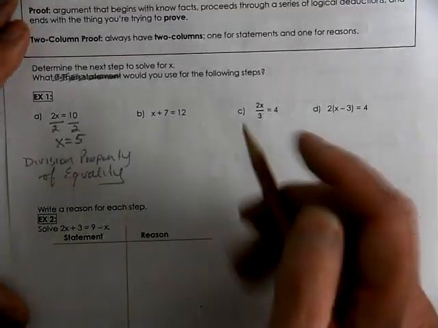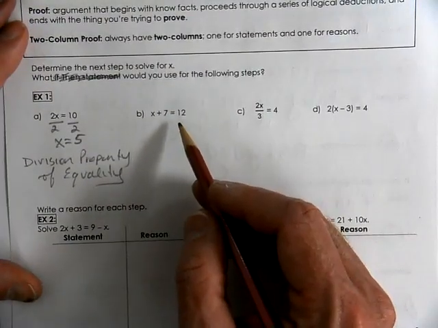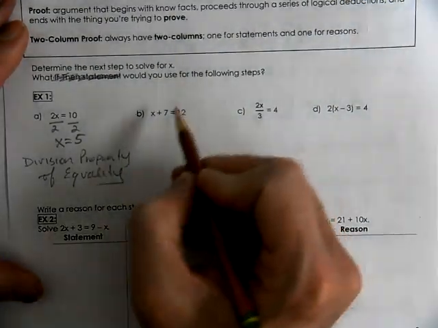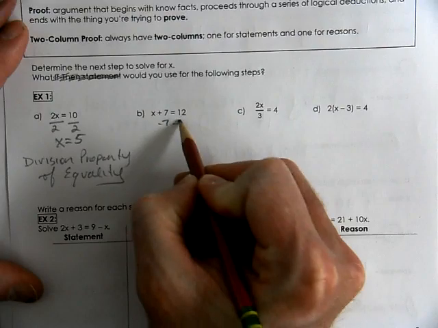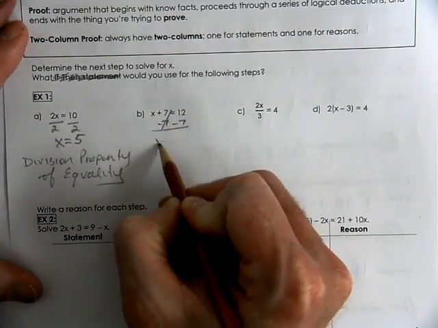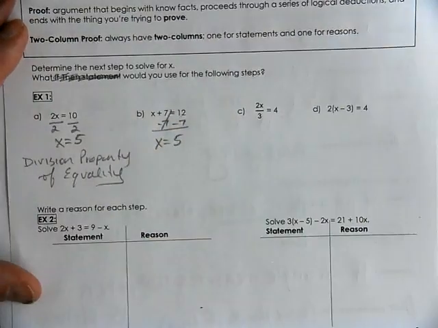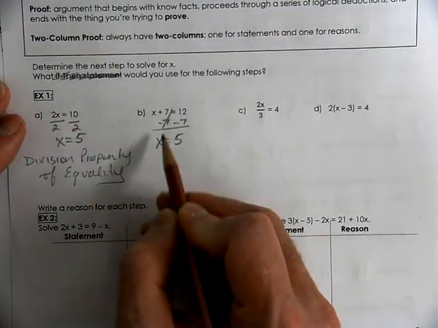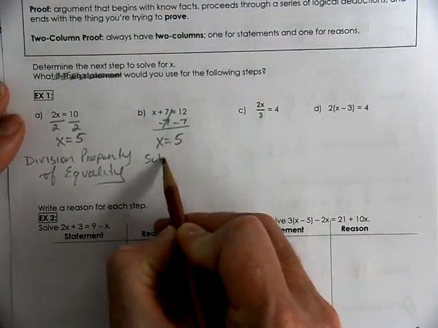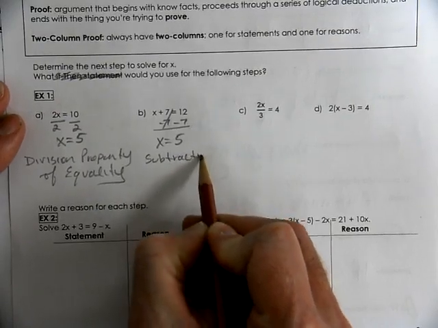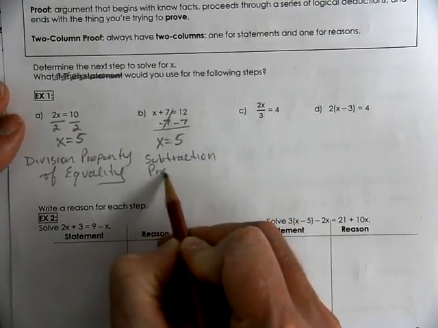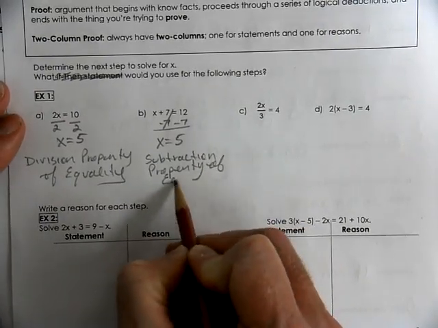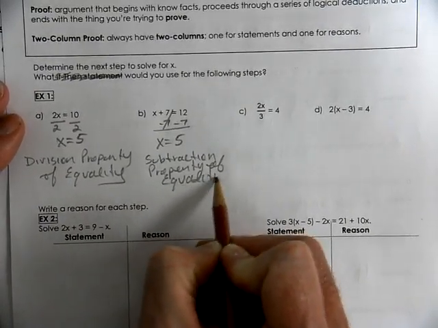What goes on with letter B? We would subtract 7 from both sides. And that would give us x equals 5. So you could call that subtraction property of equality.